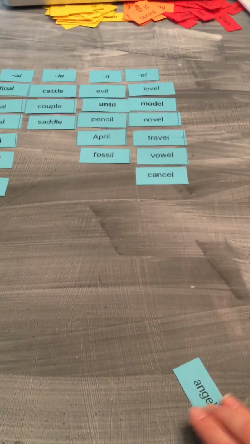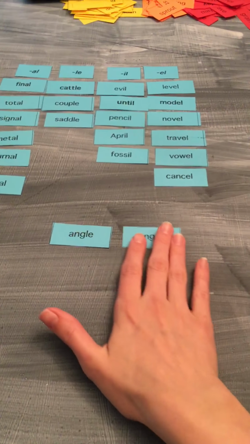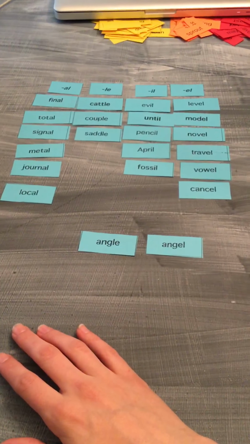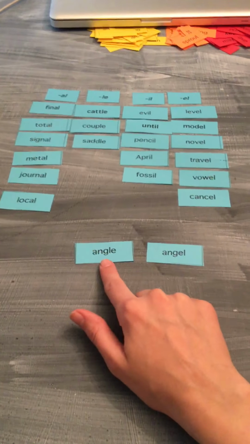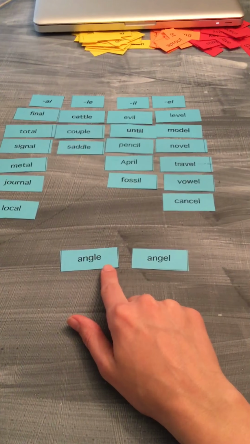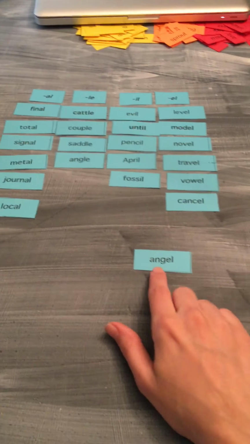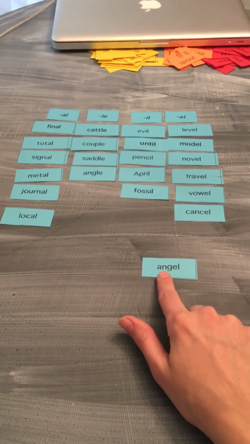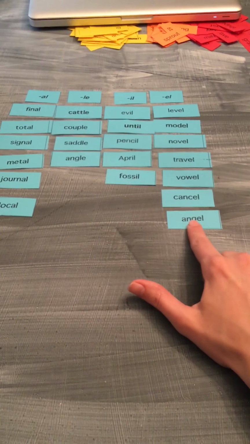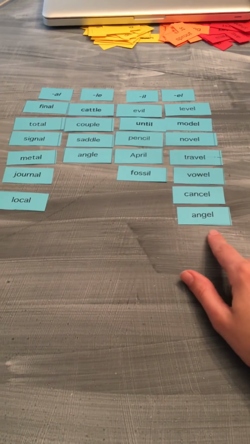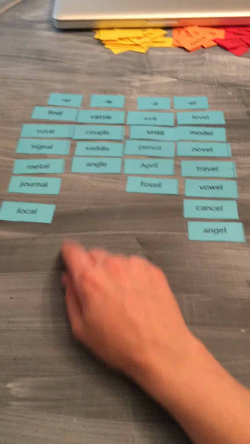Okay, I just want to emphasize here, we have angle and angel. Angle and angel. This LE kind of makes it a hard G sound, angle. Whereas the EL lets it soften a little and makes it angel. So that is just something to keep in mind. Angel, angle. It's going to be a little bit harder with that LE.